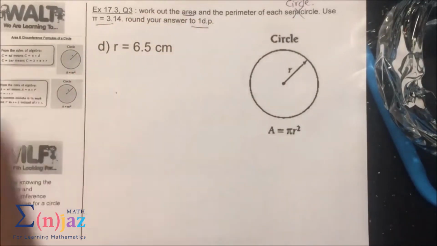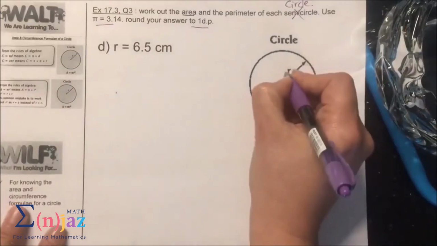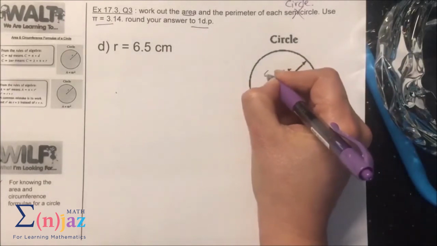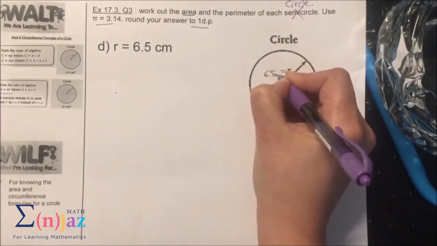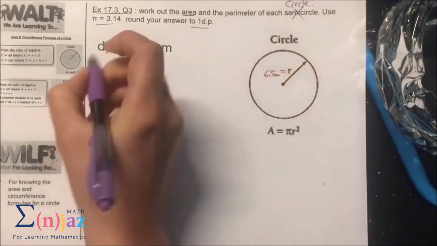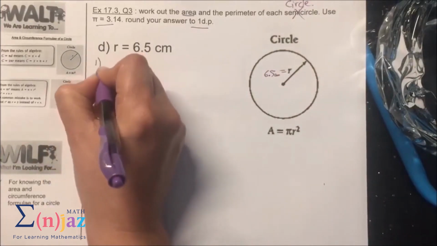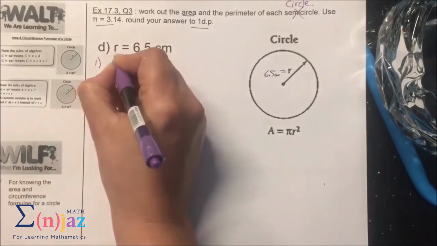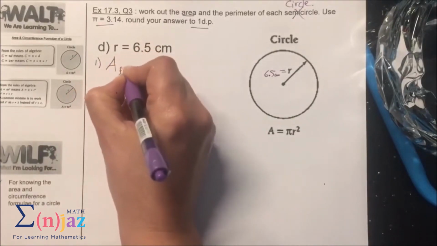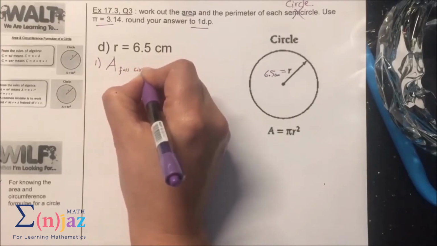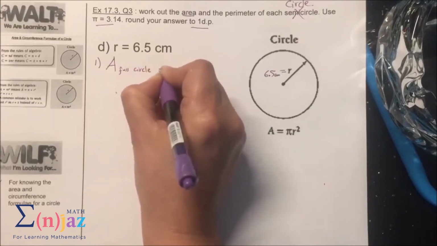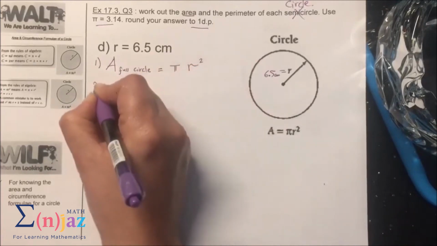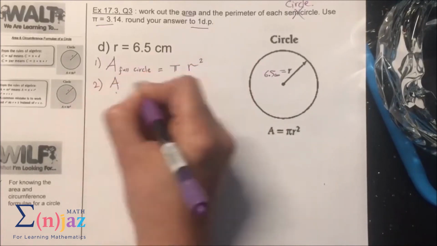So what is provided here is the radius, and that's what I need to calculate the area. So the radius here is 6.5 centimeters. So step number 1, write the general formula of finding the area of a full circle, equals pi r squared. Number 2, substitute in the general formula.